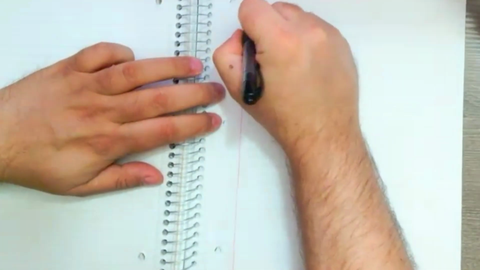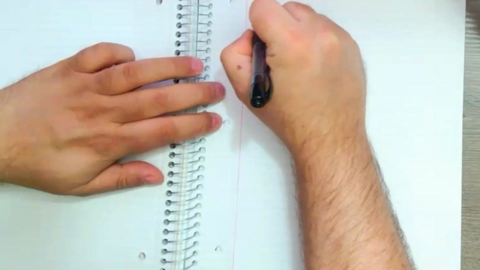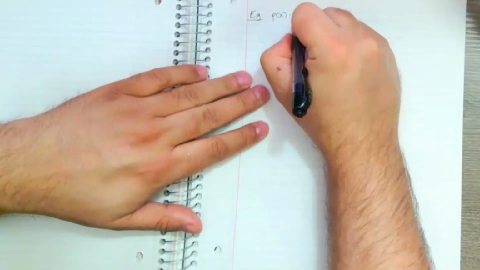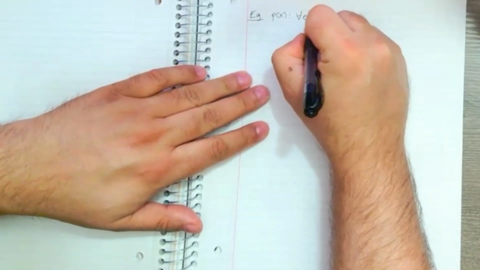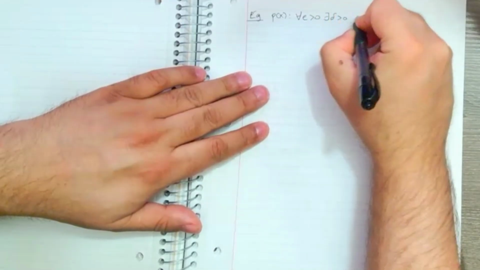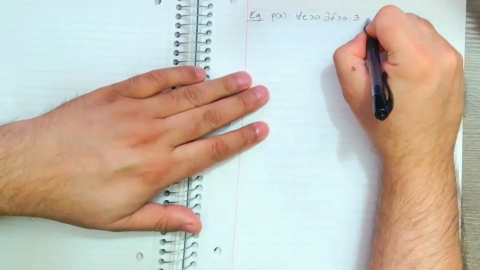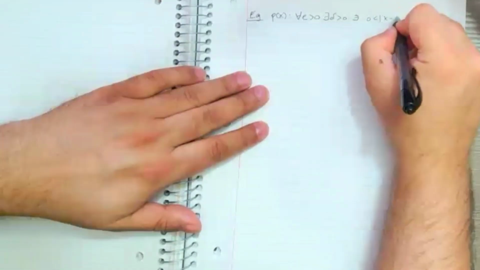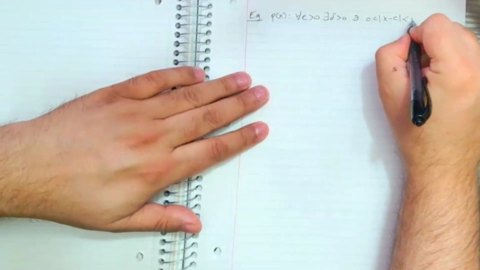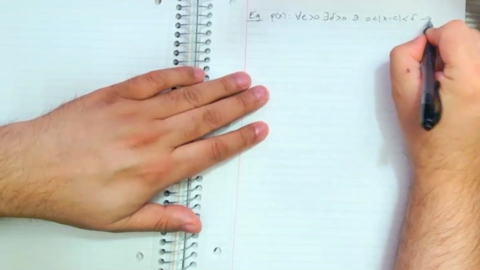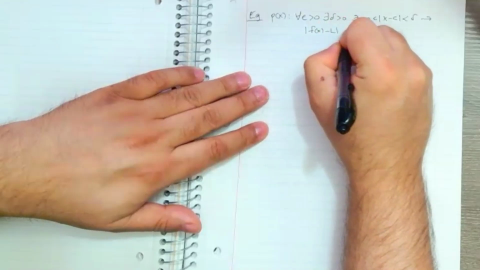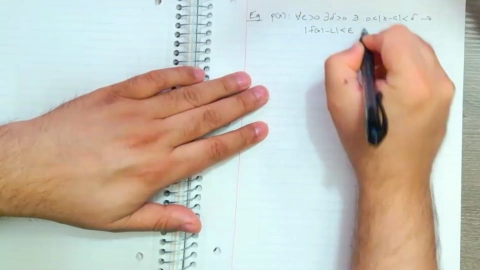So next, let's consider the statement P of x, which is the statement that for every epsilon greater than 0, there exists a delta greater than 0, such that if the distance between x and c is a positive number less than delta, then this implies that the distance between f of x and L is less than epsilon.